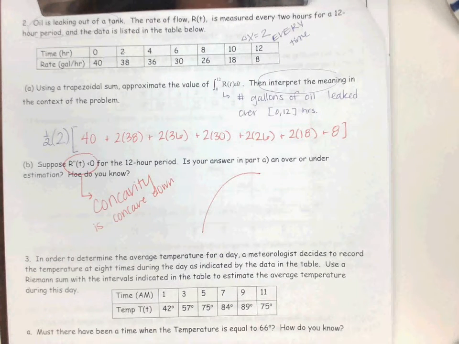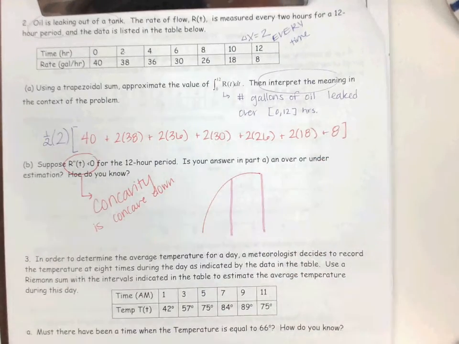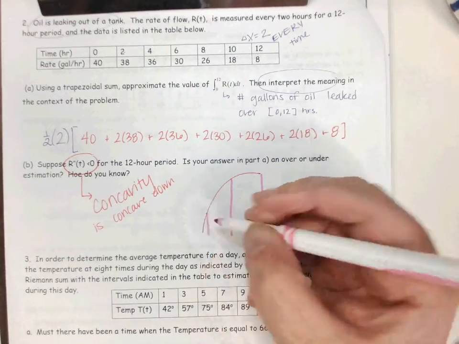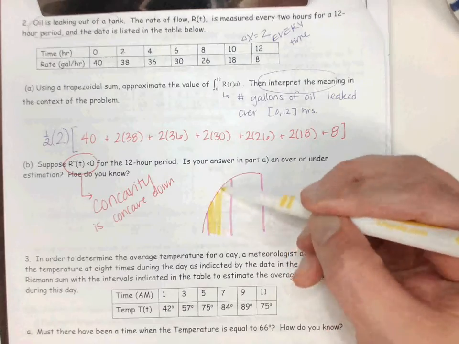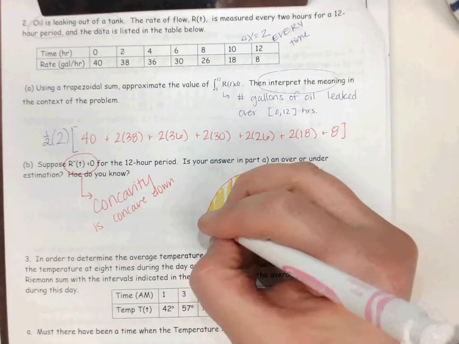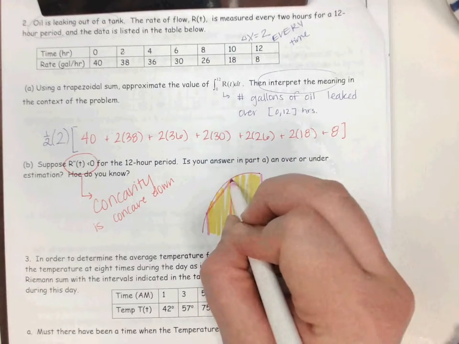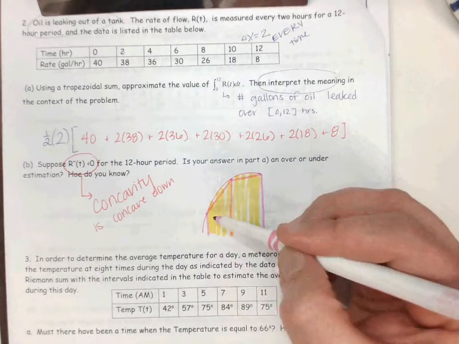Now, instead of doing a Riemann sum, we're doing trapezoidal sums. I'm only going to split it into 2 pieces because we don't have to do 4 and it's easier with 2. Okay, so do 2 pieces. We'll say this is my real area. How is my trapezoid when I connect those pieces on a concave down graph? How is that area going to compare to the real area?